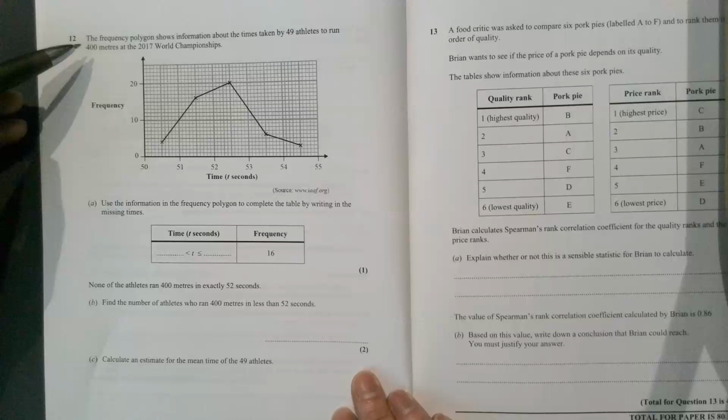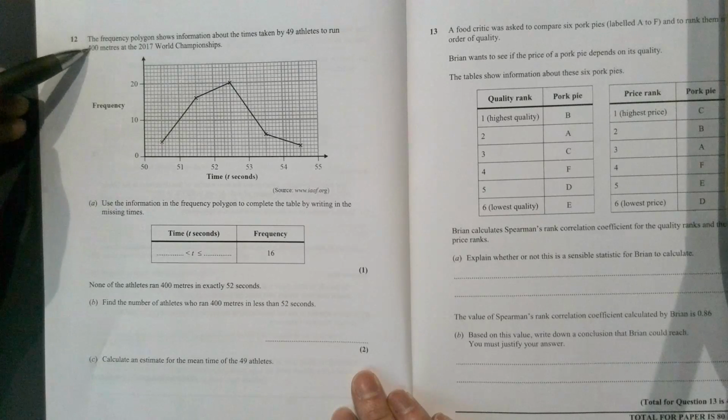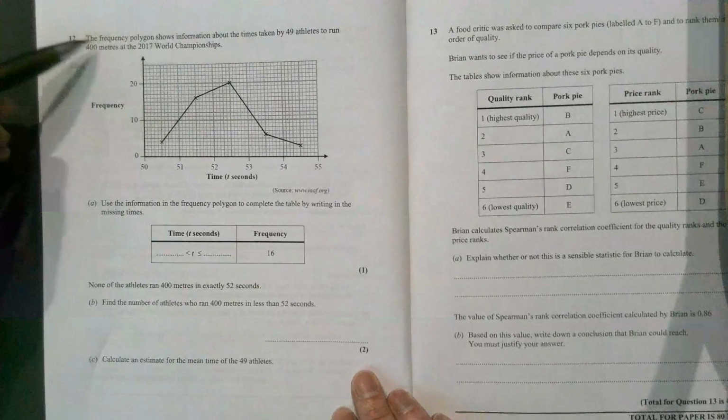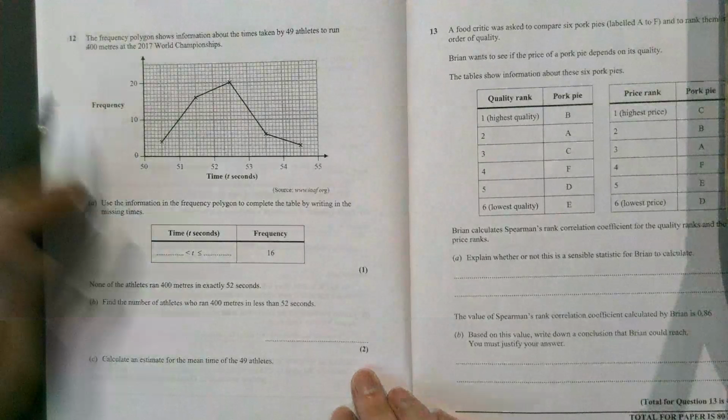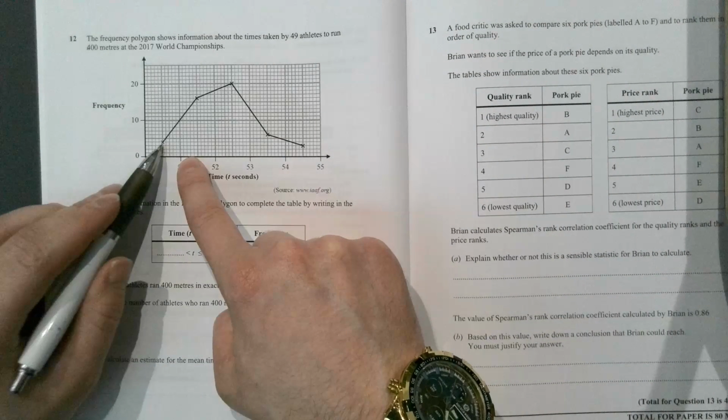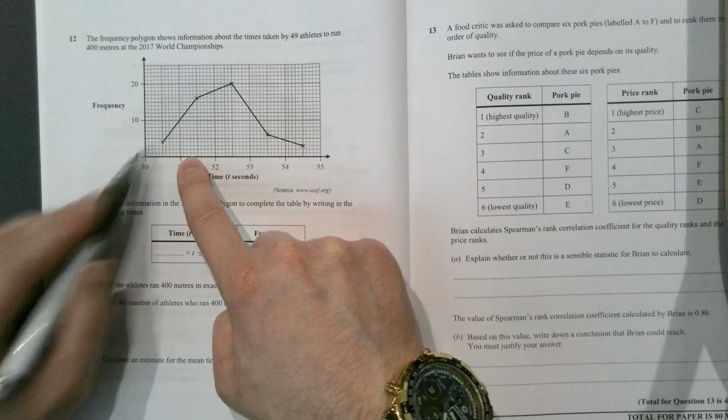Right, we're on question 12. So the frequency polygon shows information about the times taken by 49 athletes to run this much in the 2017 World Championships. What we should note first is, with frequency polygons, we have them in intervals like so. When we plot the frequency, we do it in the midpoint of those intervals.